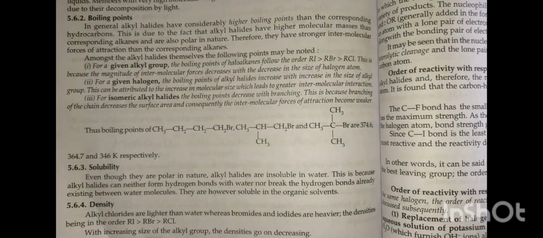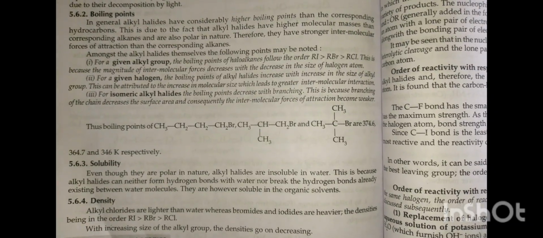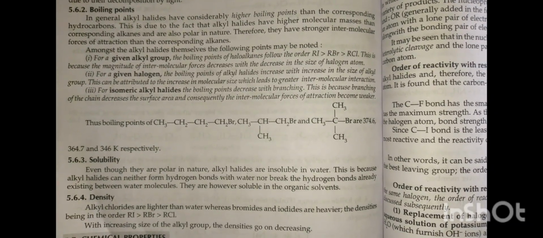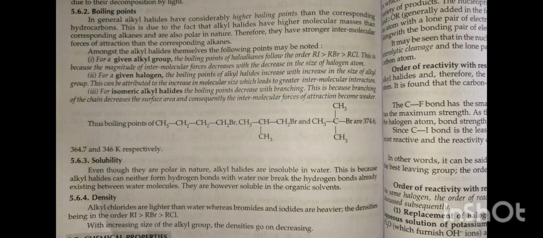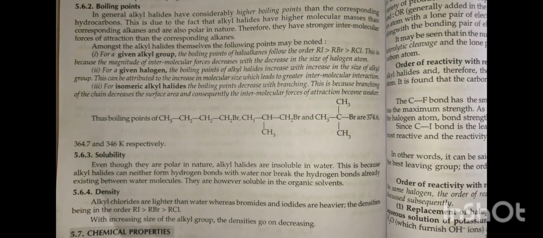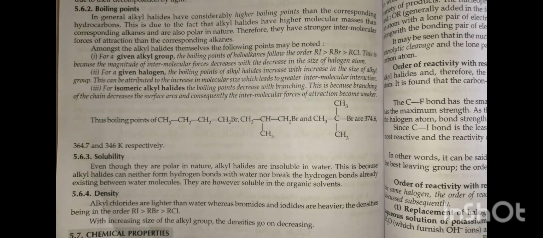Second is, for a given halogen, the boiling point of alkyl halides increases with increase in the size of alkyl group. This can be attributed to the increase in molecular size, which leads to greater intermolecular interaction.